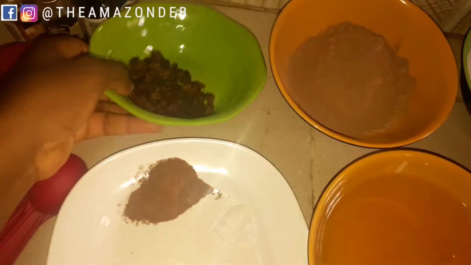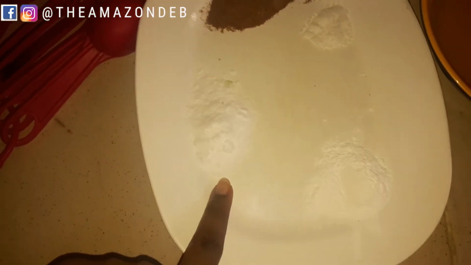We have 2 tablespoons of raisins. Here we have 2 tablespoons of nutmeg, 2.5 baking spoons of baking soda actually, and a half pinch of salt.